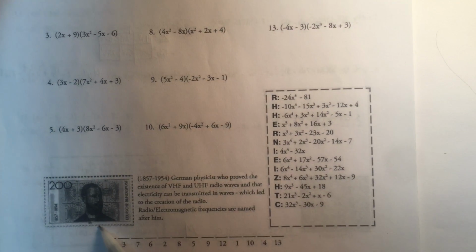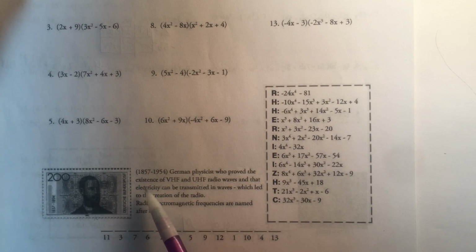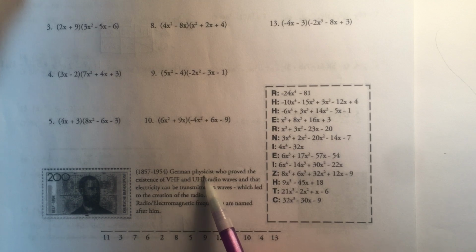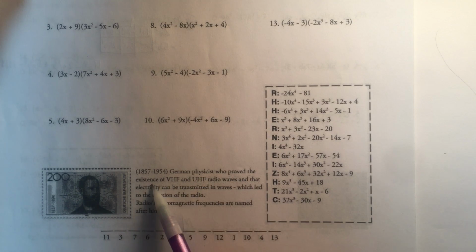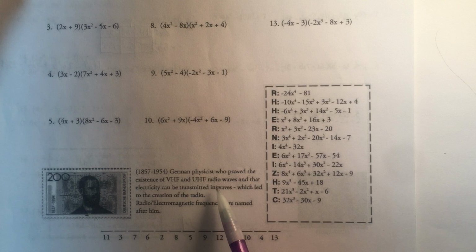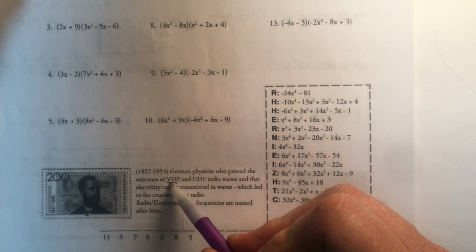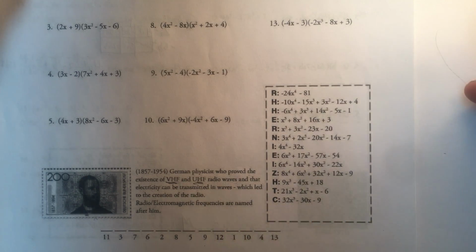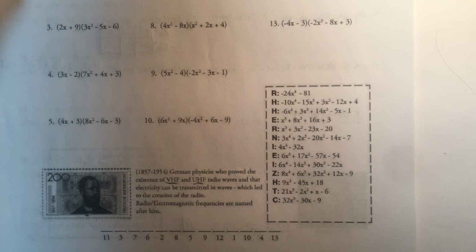This guy's on a stamp. This is a stamp here. German physicist who proved the existence of VHF and UHF radio waves. This is what our TV used to be. These radio waves is what our TVs used to be. But, you know, before we had cable, before we had DirecTV and all this stuff, we had regular TV over the radio waves.